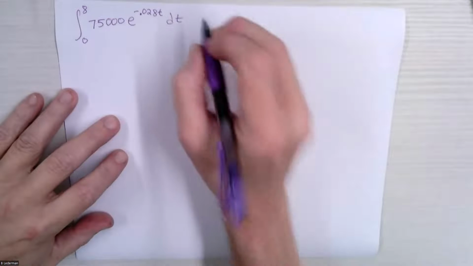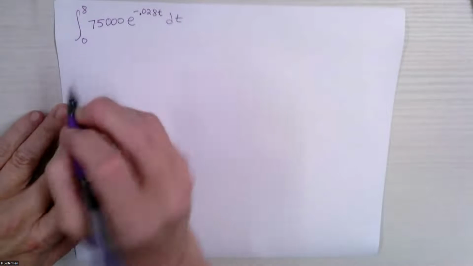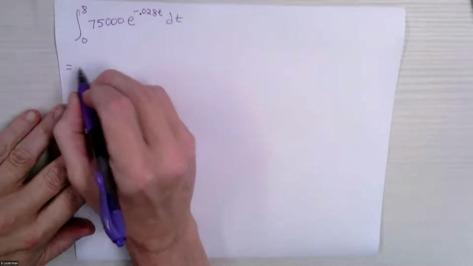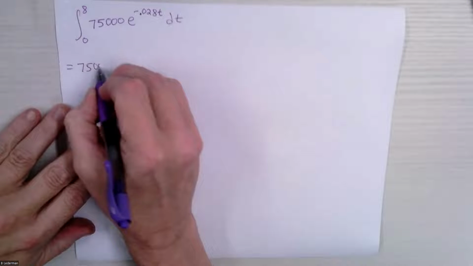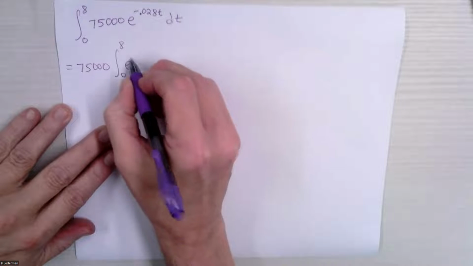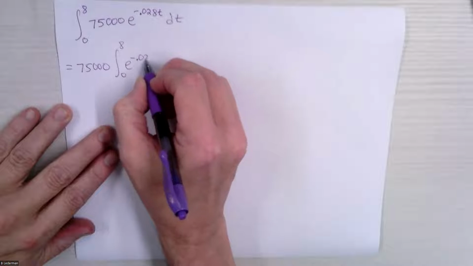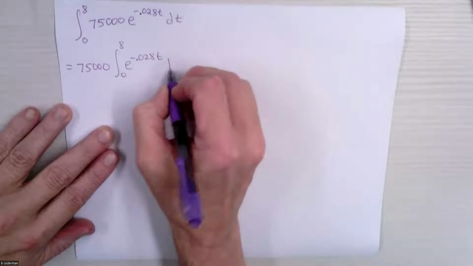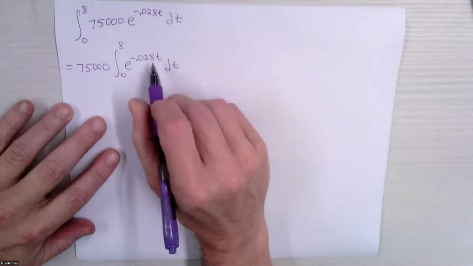All right, so here it is. First thing I'm going to do is bring the 75,000 out of the integral. So this is equal to 75,000 times the integral from 0 to 8 of e to the negative 0.028 t dt. And I'm going to do a little substitution here.